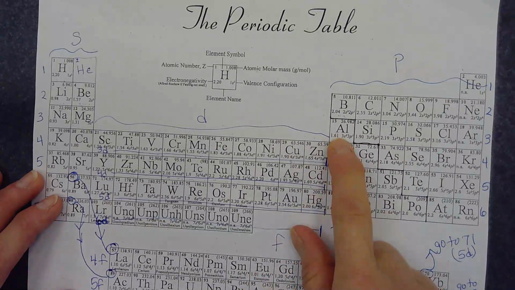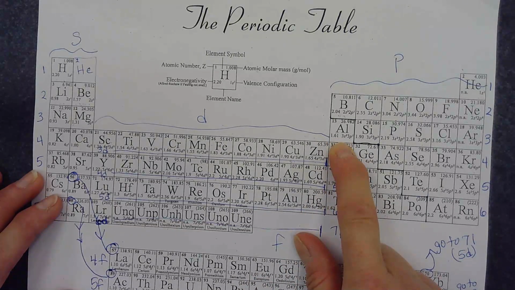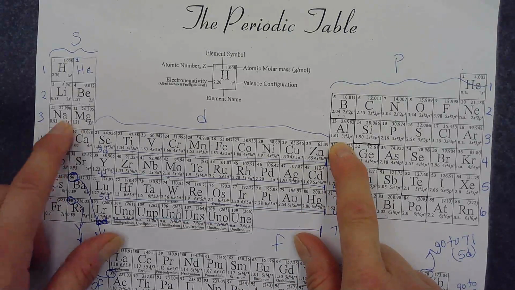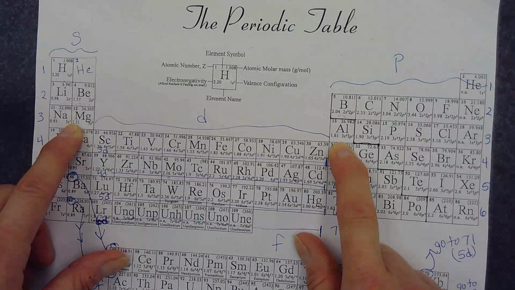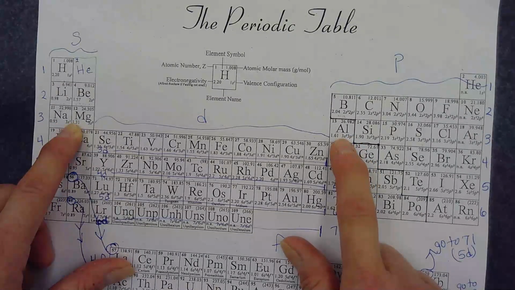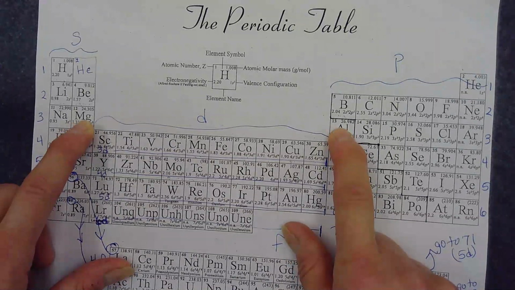Tell me which 3 aluminum is going to lose. It's going to lose how many out of S? 2. Is it going to lose these 2? And what else is it going to lose? 1 out of P. Does that make sense? It's going to lose the 3p electron and the 2 3s's. Is that making sense?